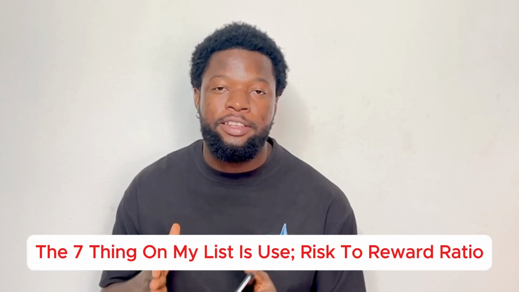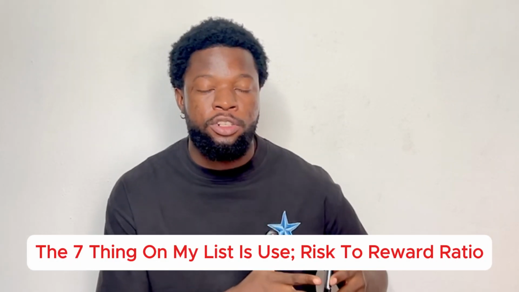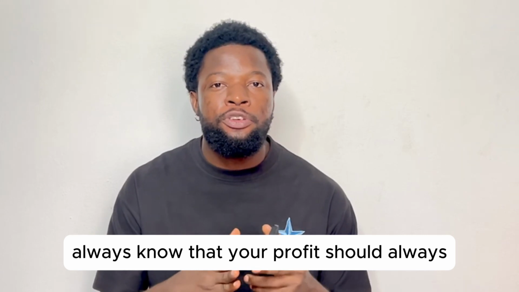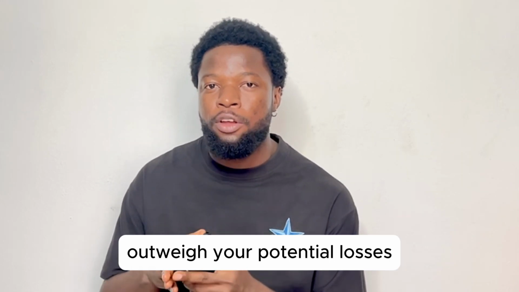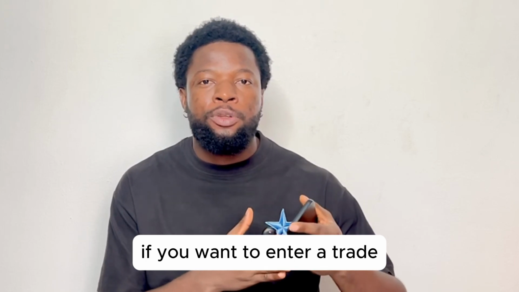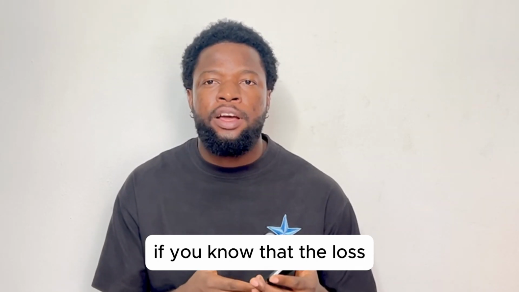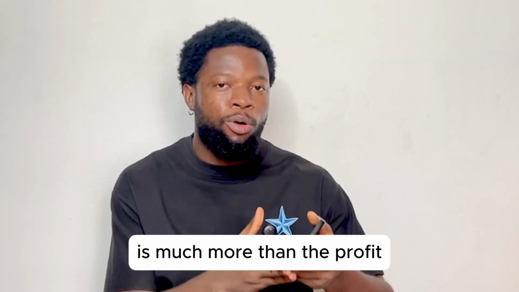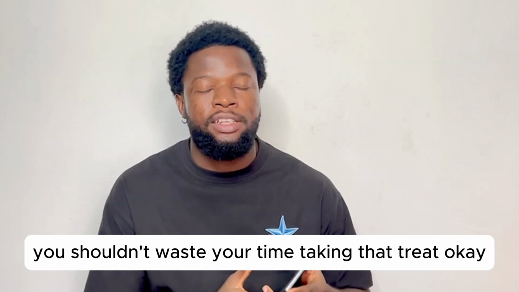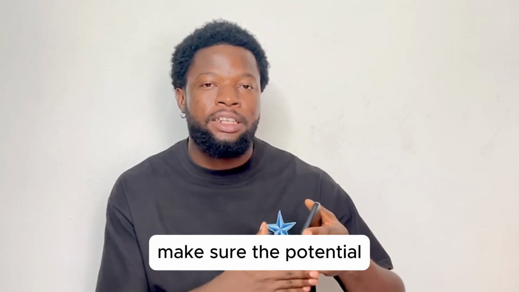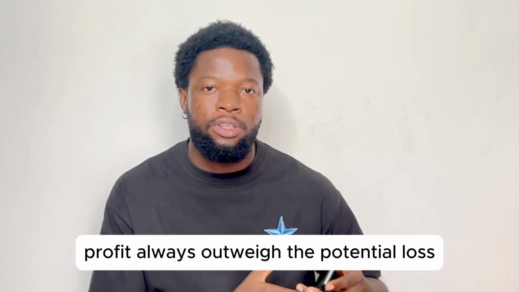The seventeenth thing on my list is use risk to reward ratios. Okay, before you enter a trade, always know that your profit should always outweigh your potential losses. Okay, what do I mean by this? If you want to enter a trade, and you know that the loss you are going to experience in that trade is much more than the profit, you shouldn't waste your time taking that trade. Okay, if you want to take a trade, make sure the potential profit always outweighs the potential loss.